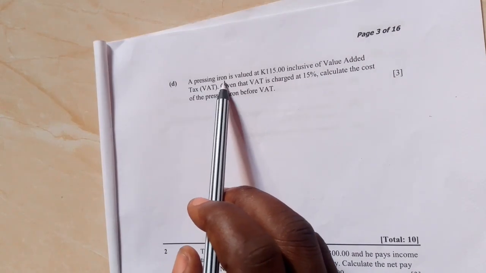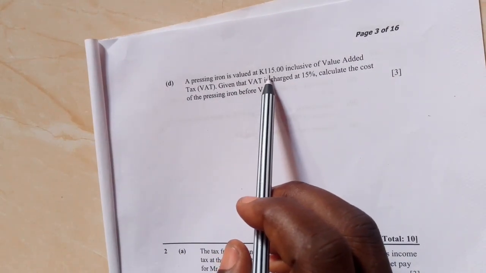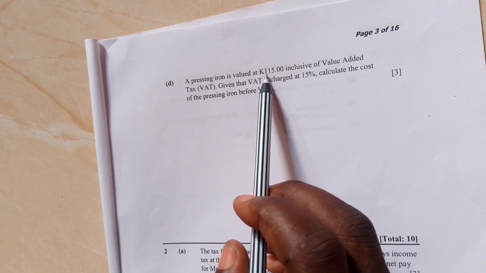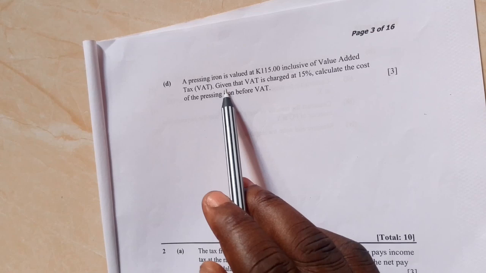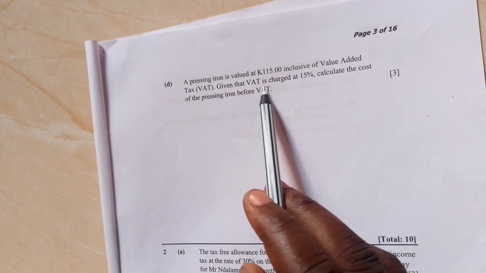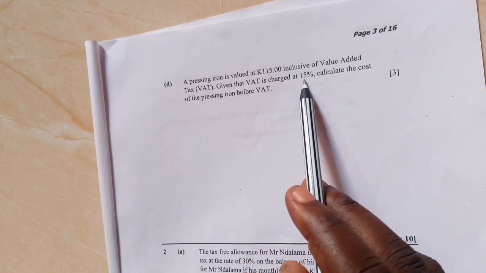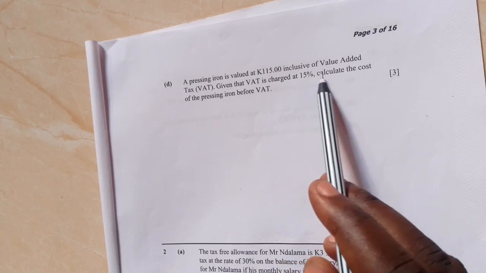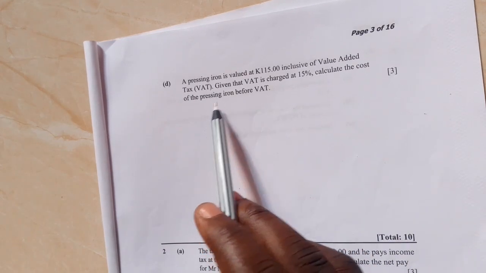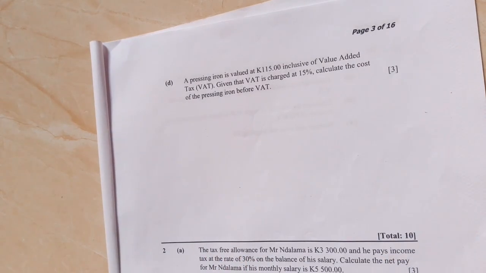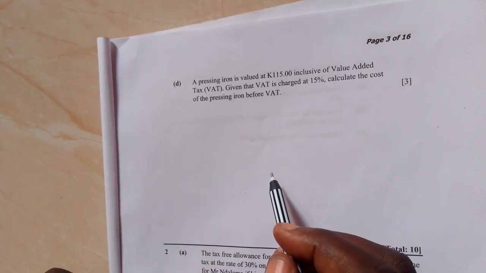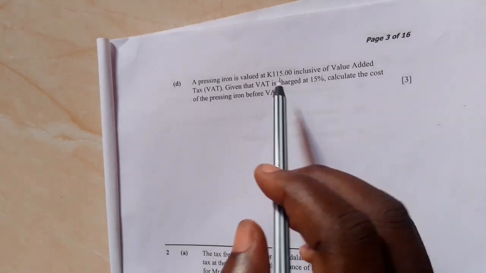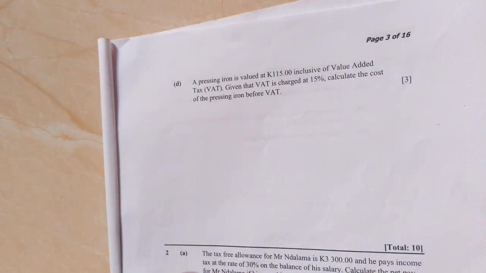Okay. A pressing iron is valued at 115 kwacha inclusive of VAT. Given that VAT is charged at 15%, calculate the cost of the pressing iron before VAT. Okay. So there are 2 ways that they normally use here. Sometimes a price may be VAT inclusive or VAT exclusive.